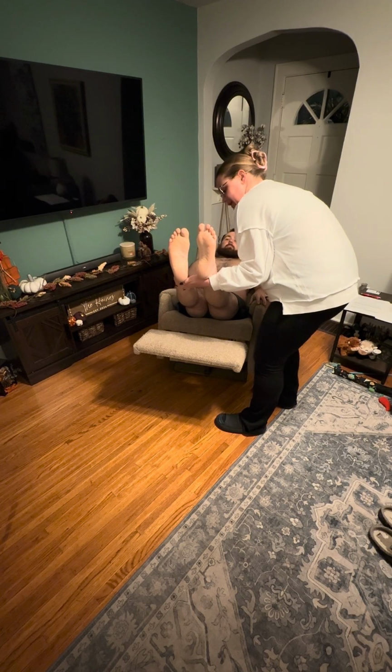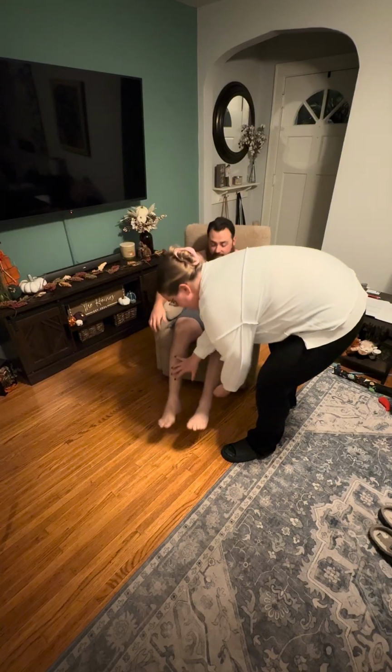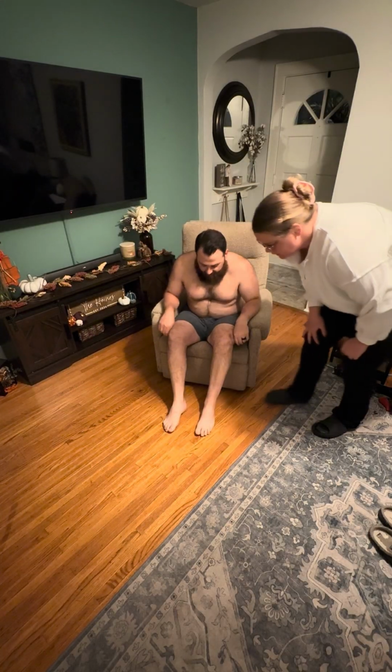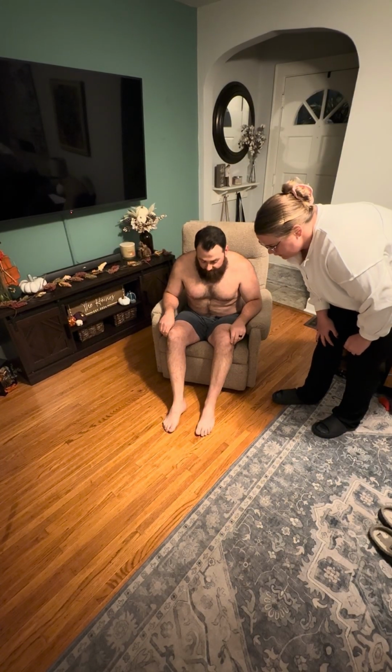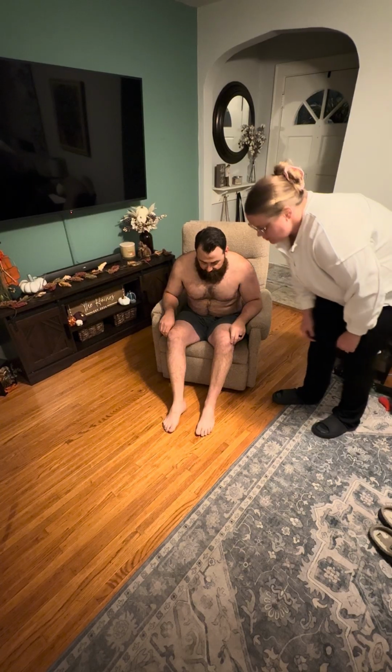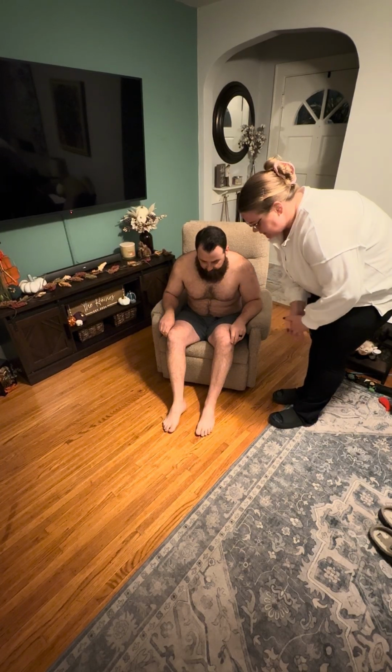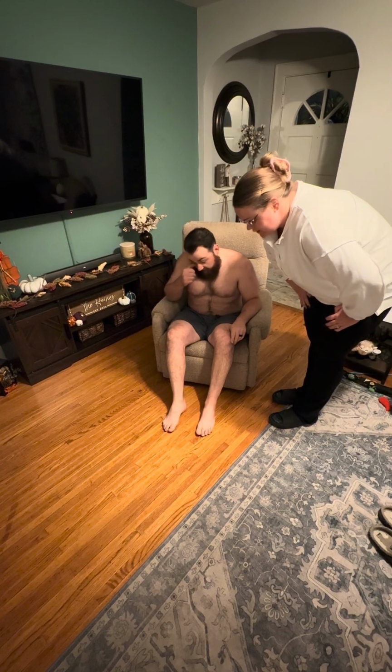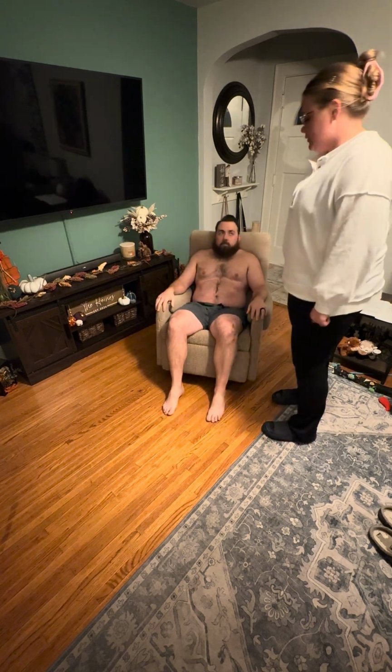Okay, are you able to get that? Now, help you lower your legs. See the color come back. Okay, there we go. Looks good. That was less than 10 seconds. The color came back to your feet, so that is what we would want.